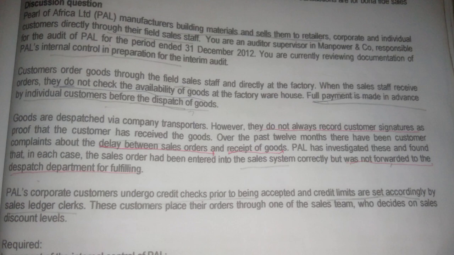So you also underline that there is a complaint, something negative. Then Pearl has investigated this and found that in each case, sales orders had been entered into the system correctly but were not forwarded to the dispatch department for fulfilling. So when the sales orders were entered in the sales system, they were not sent to the dispatch department for fulfilling.